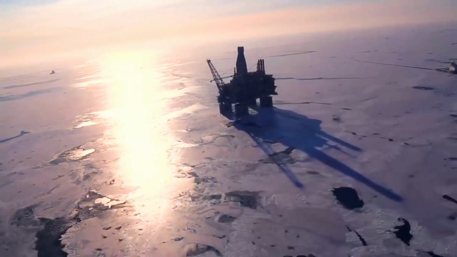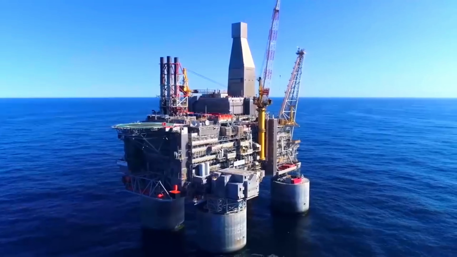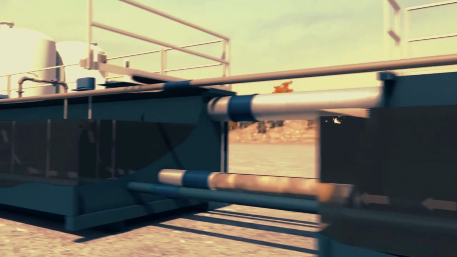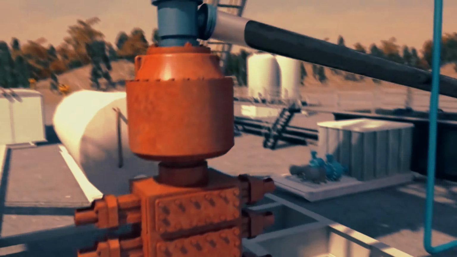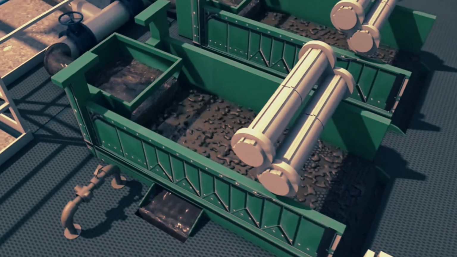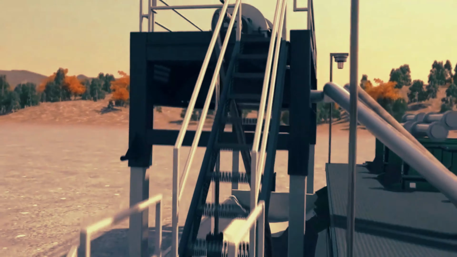So, number 1. What is a mud handling system on an offshore drilling platform? A mud handling system is the heartbeat of every offshore drilling platform. It's responsible for circulating drilling fluid, commonly called mud, through the wellbore and back to the surface, while maintaining pressure, cooling the bit, and carrying cuttings to the surface.